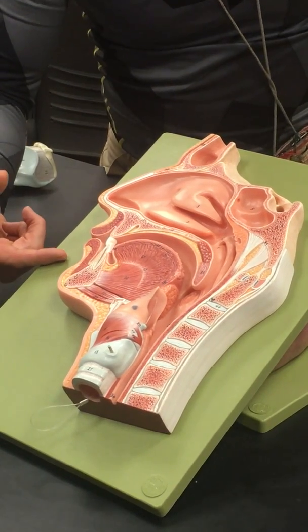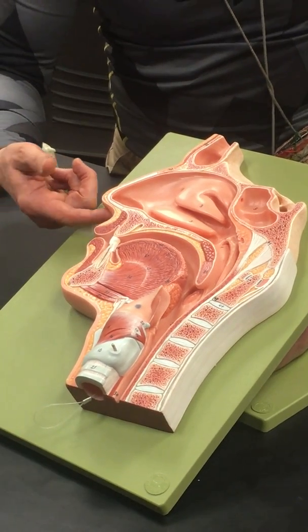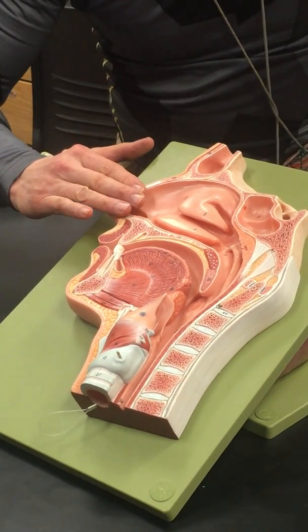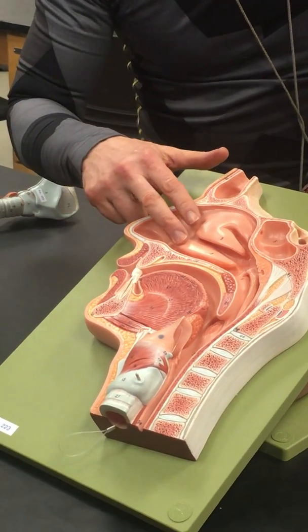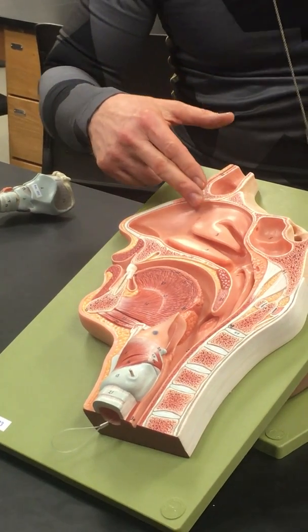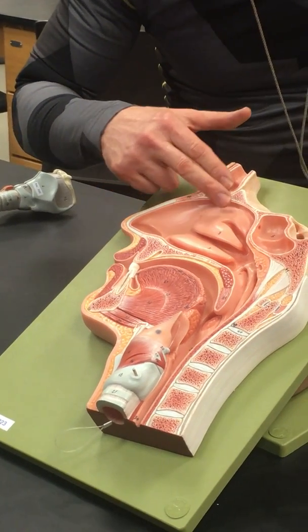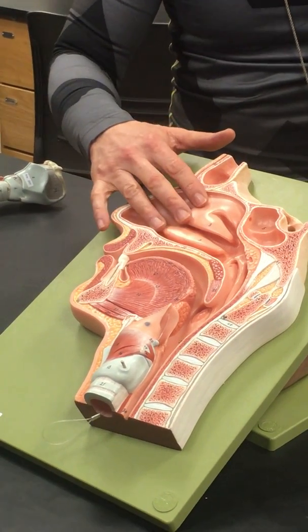When we take a deep breath, it's going to go through what's called the external nares. It's a fancy name for the nostrils. It's going to move into what's called the nasal cavity. So this is all nasal cavity. And you see these flaps, these are the concha. Kind of like means shell, right? And they look kind of like shells. And so you have the superior, middle, inferior nasal concha.